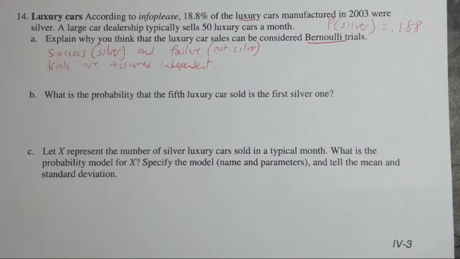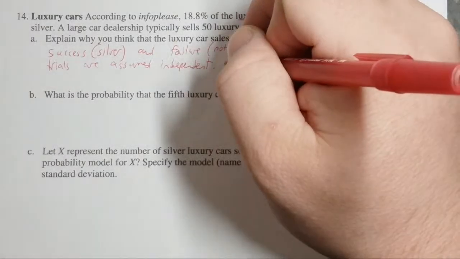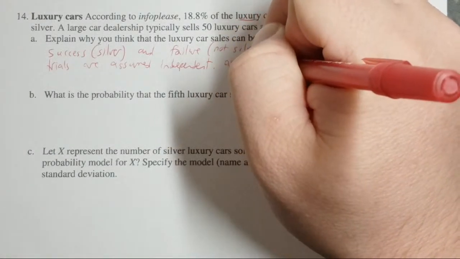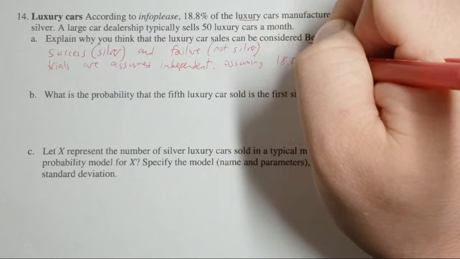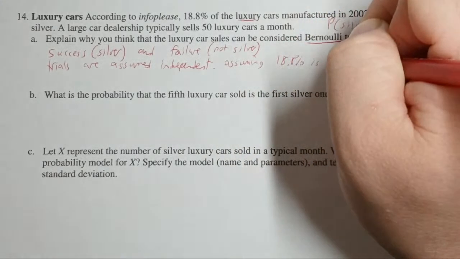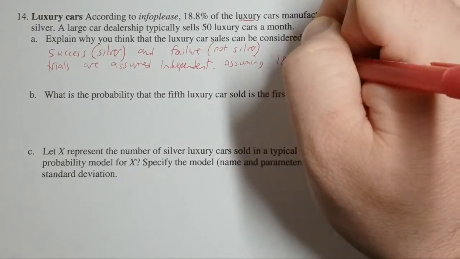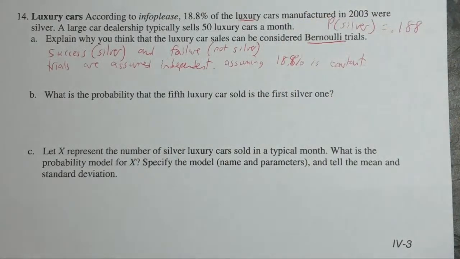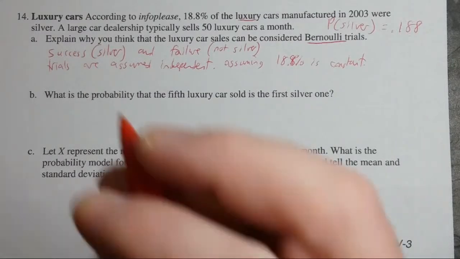But 18.8%, we have to assume the 18.8% is constant. Obviously, if you're talking about one particular dealership and there's a finite number of silver cars, then obviously that 18.8% is going to change every time somebody purchases one or doesn't purchase one. But we're assuming that the 18.8% is constant, and that allows us to assume independence.